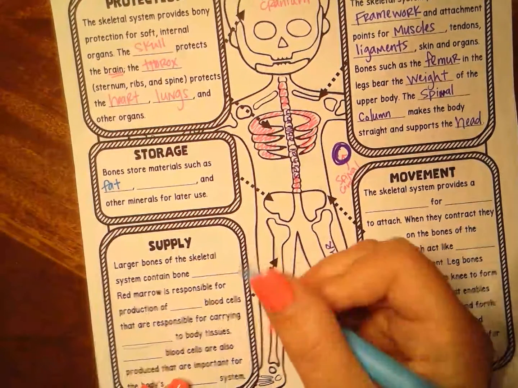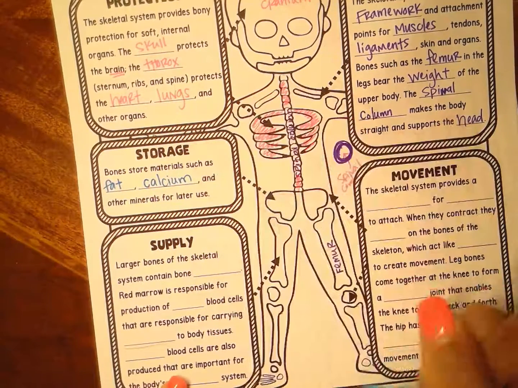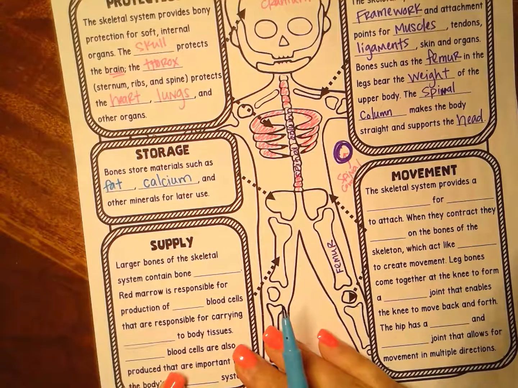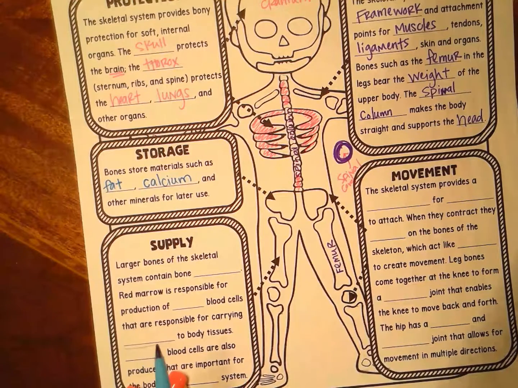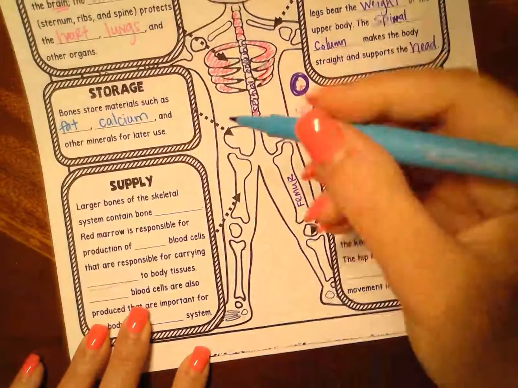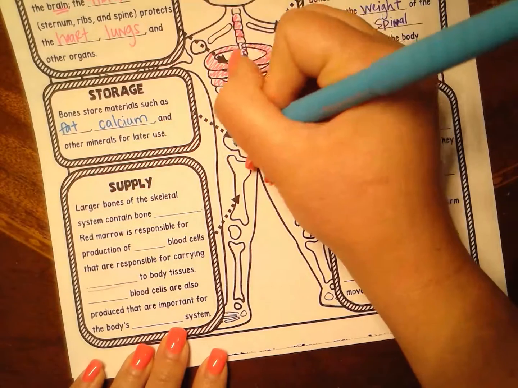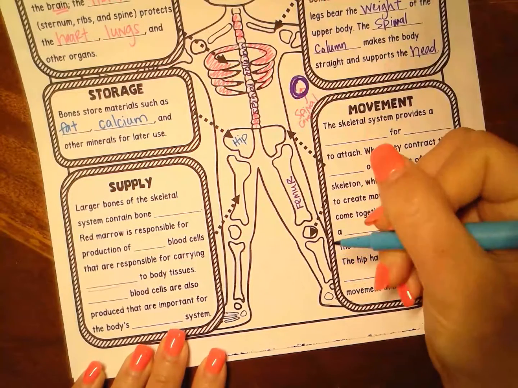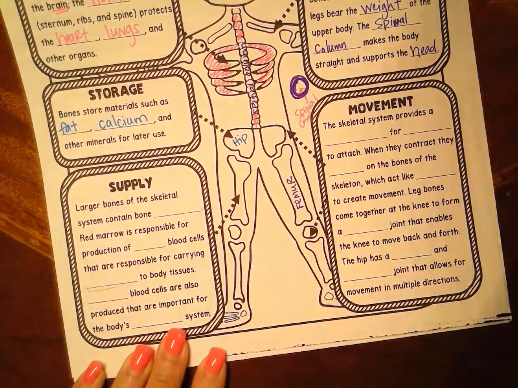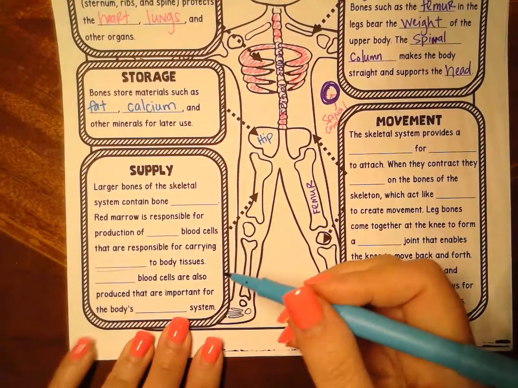The other thing that you guys might already know that gets stored in bones is calcium. And calcium is what makes our bones hard, right? We need calcium to help make sure that our bones are strong enough to support the movement of our muscles, right? So large bones like the femur, and this is our hip, store fat and calcium for our bodies to use. Okay, so let's talk a little bit about that stuff that's inside.